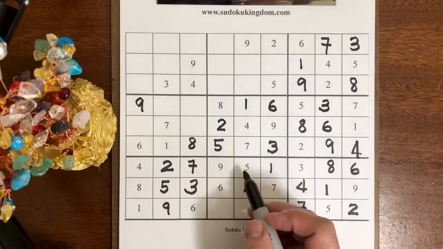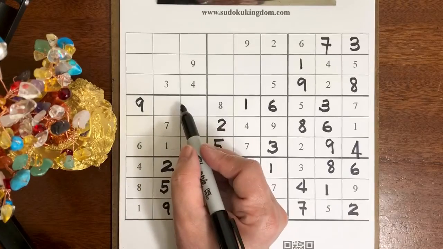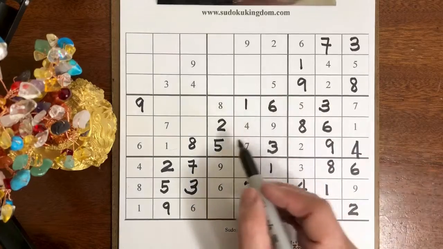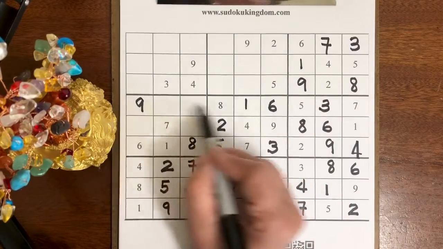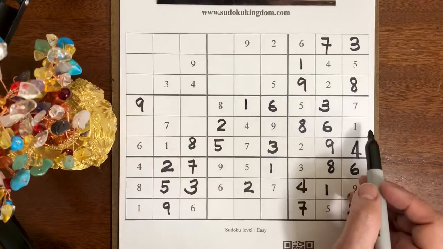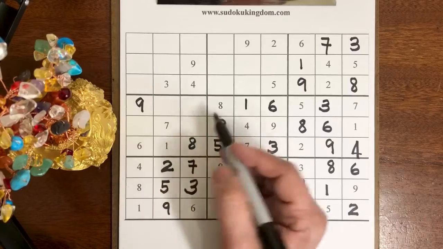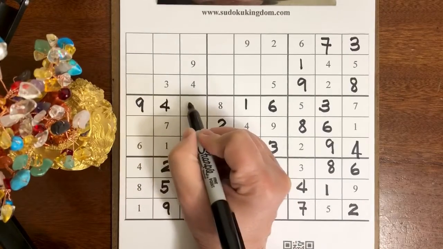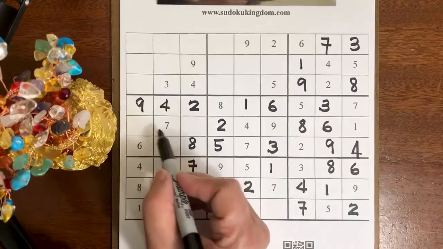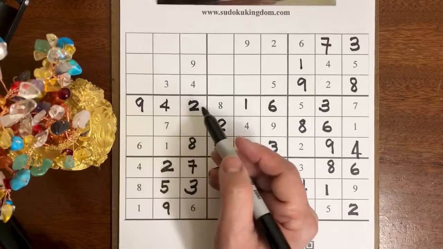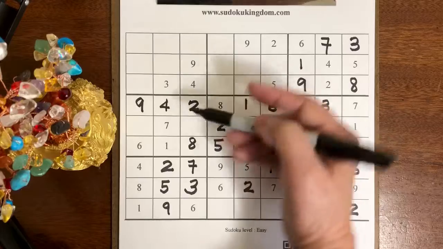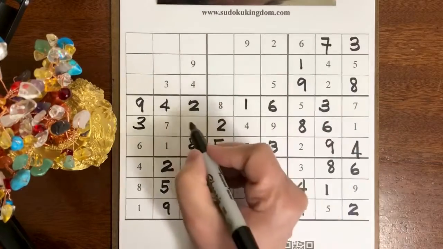Now, finishing up this large square here and these rows here, you could see that the missing numbers for this row here are 2 and 4. So since we have 4 here, we put the 4 here, and we put the 2 here. And the missing numbers for this large square here are 3 and 5. So we have 3 here. We could not put 3 here, so we put the 3 here, and we put the 5 here.